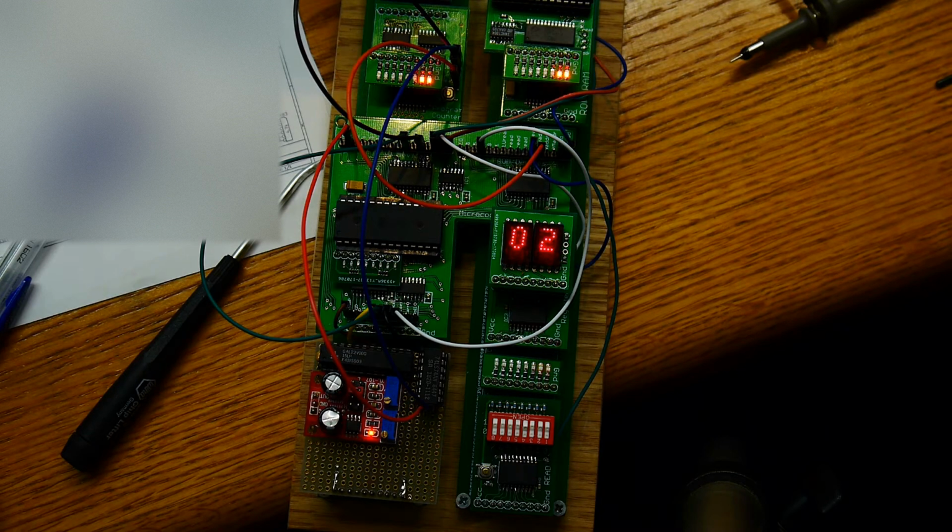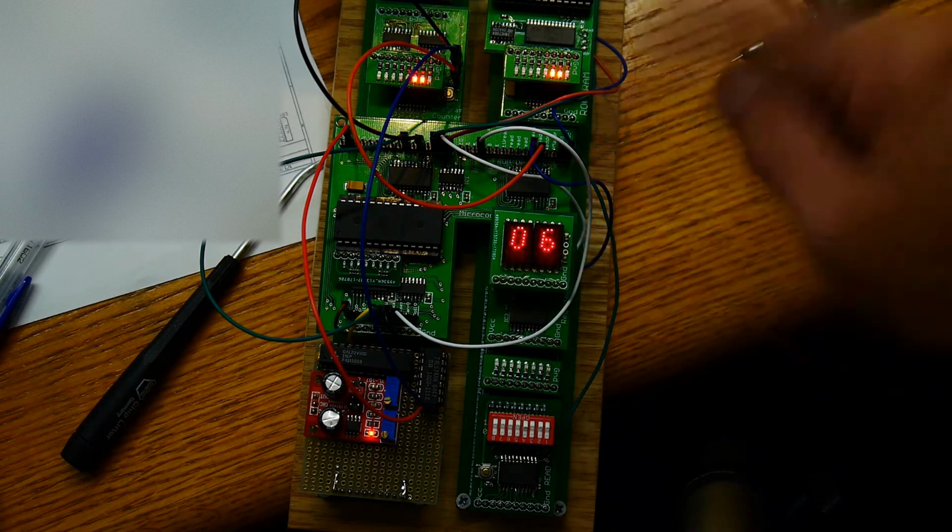There we go. Try it again. Power it off. Power it on. There we go. Oh, interesting. It doesn't always work. My failsafe doesn't always work. Yeah, there it was. You saw the FF here, and then it started up again.